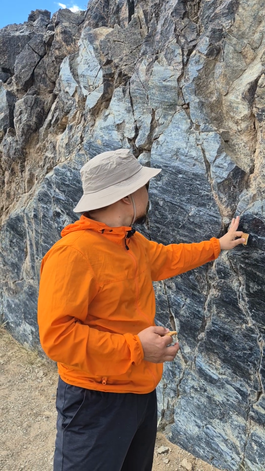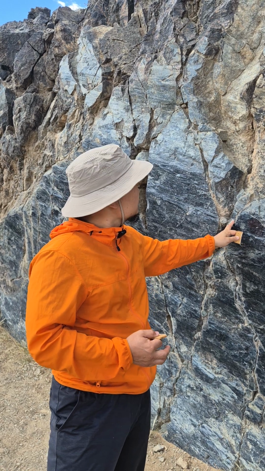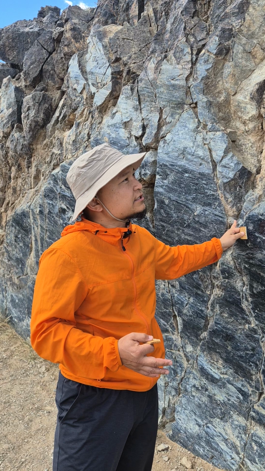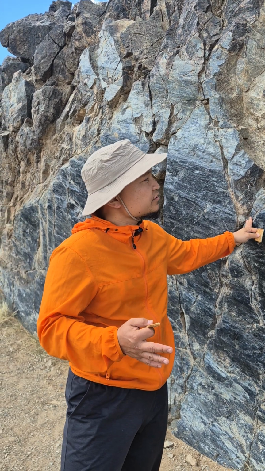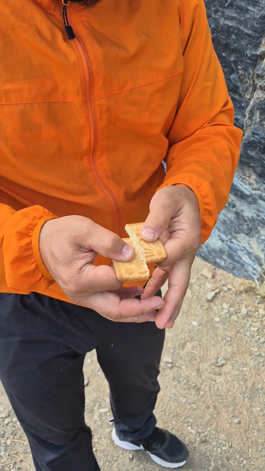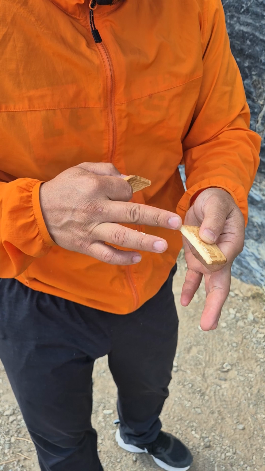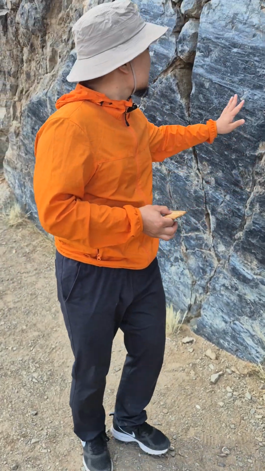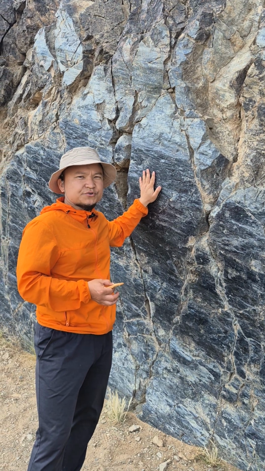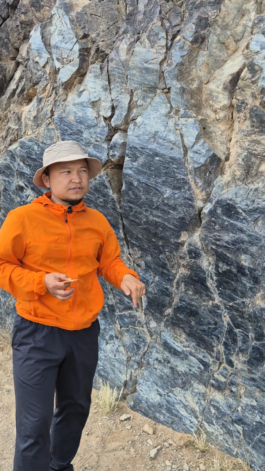Cambrian to Triassic kind of metamorphic rock. Maybe it's a schist, so a very metamorphosed rock. That's how we achieve these fault planes. And carbonates sometimes apparently are very good at producing these fault mirrors. And it's a local attraction, as I said, in the South Gobi province.